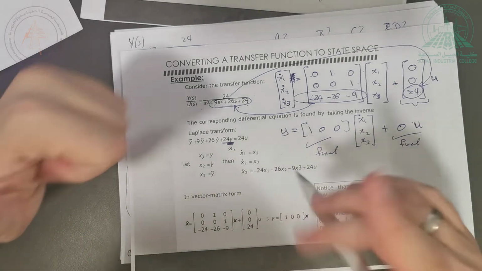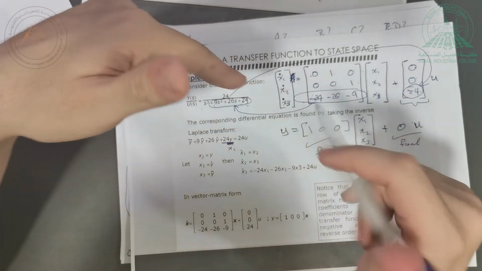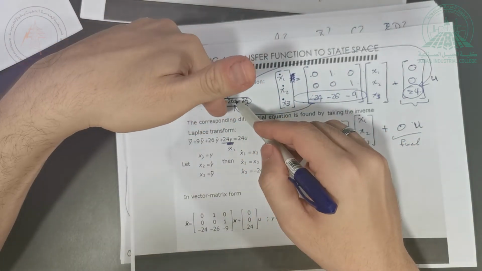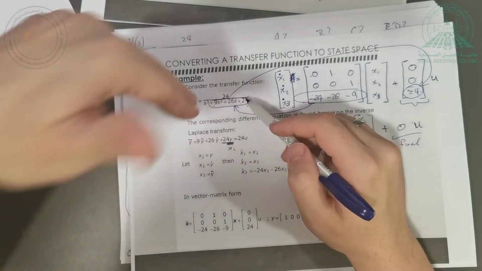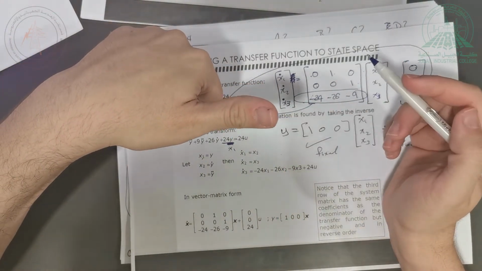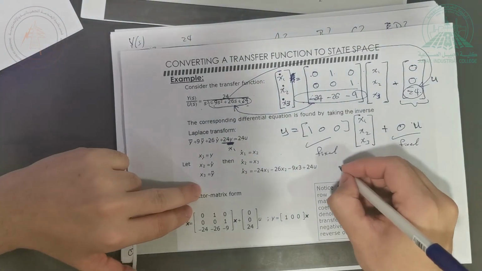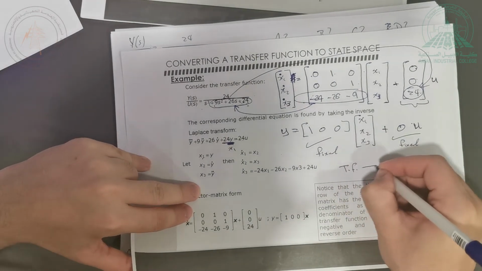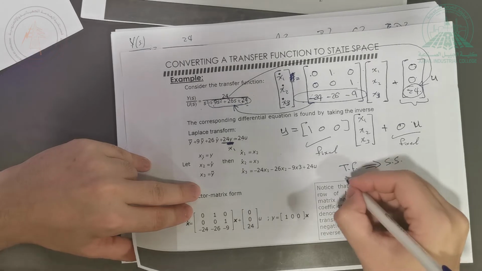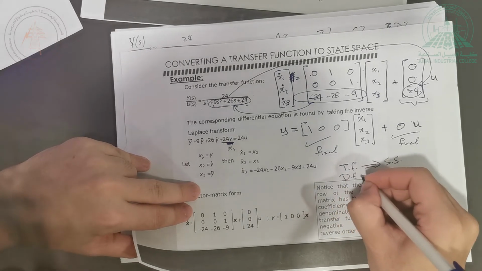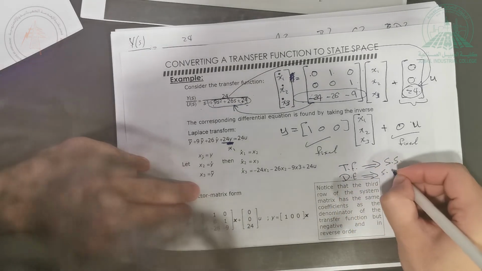So we have learned how to get the state space representation from the differential equation, or from the transfer function. Transfer function to state space, or differential equation into state space.